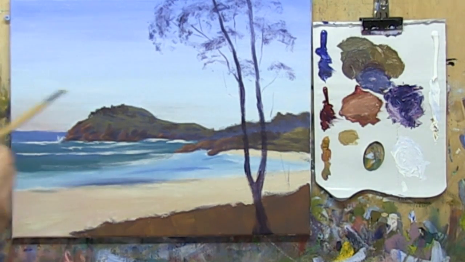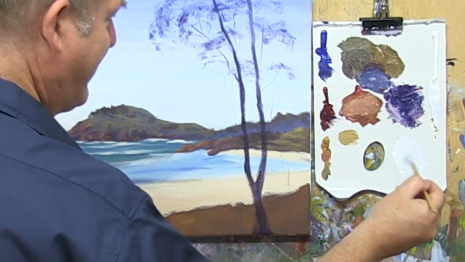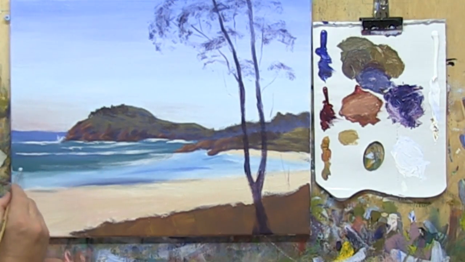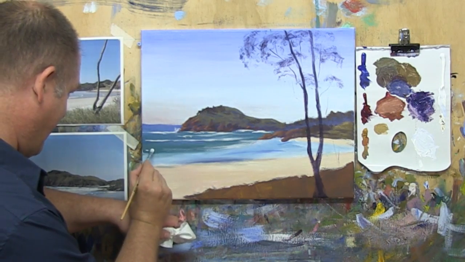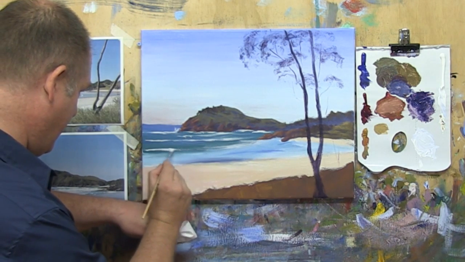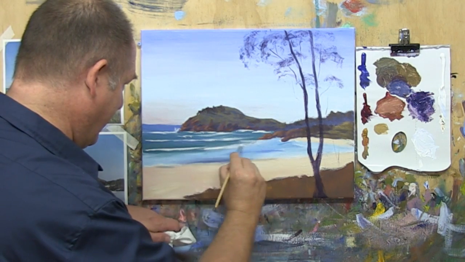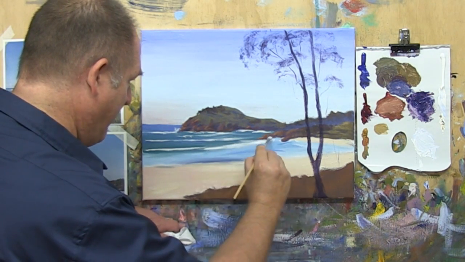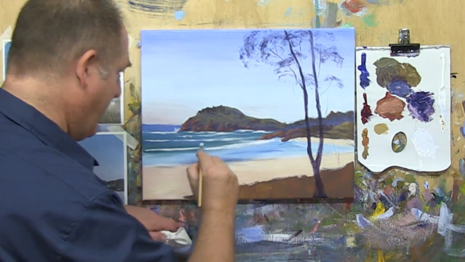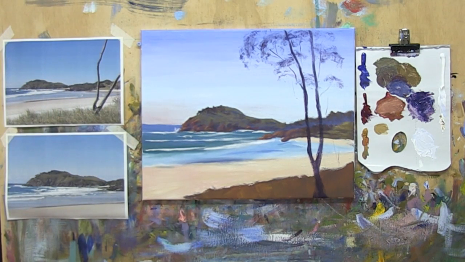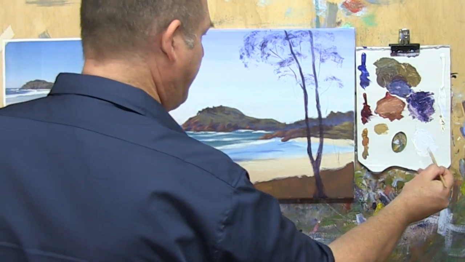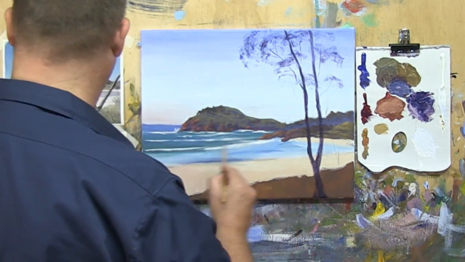Now you don't have to follow the photo exactly, so just don't get too caught up on getting these waves exactly the same as what's in the photo. You know, basically ignoring, well, not ignoring the photo, but I'm currently just trying to paint in what I think is going to work with what I've already got up on the canvas there, not with what's in the photo. That's the important point.